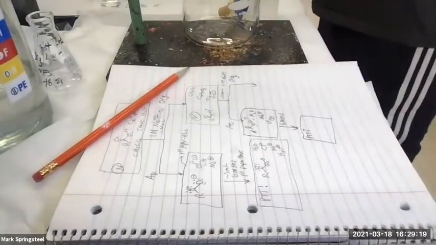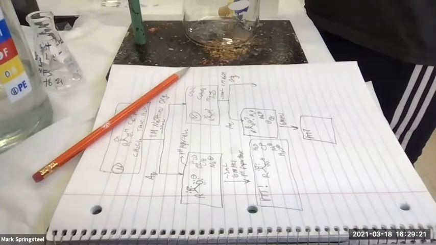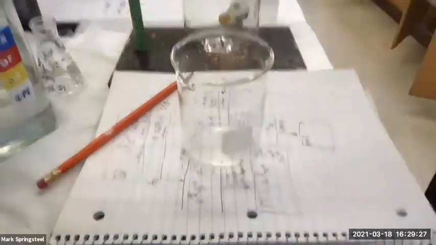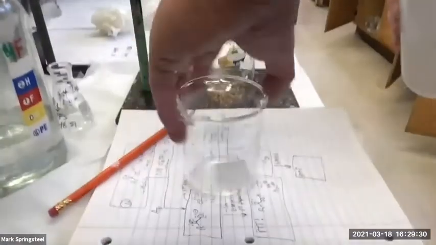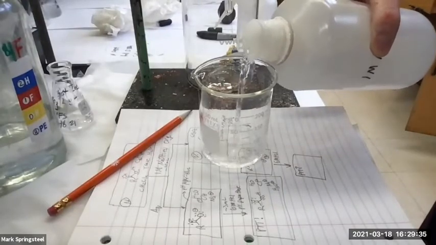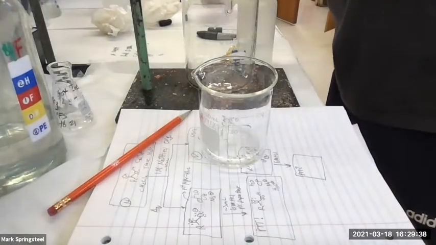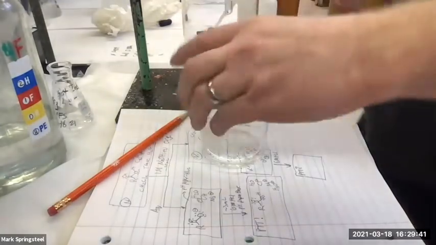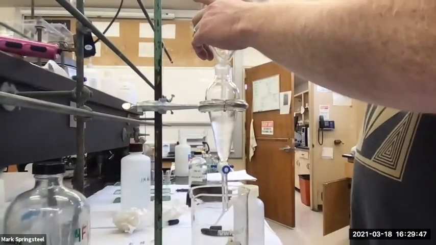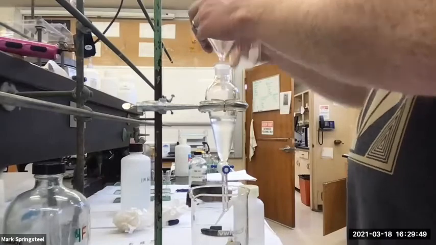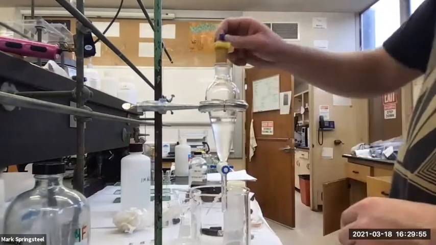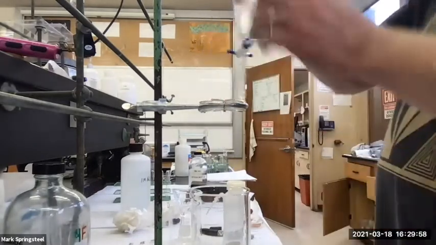1 molar NaOH. About 20 milliliters. There we go. Got the 2 layers.